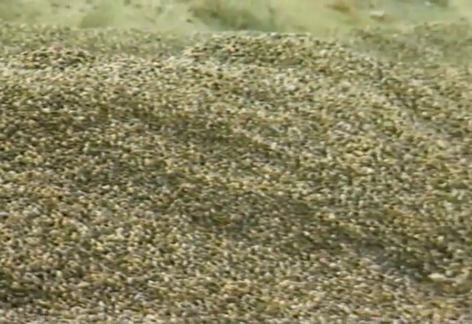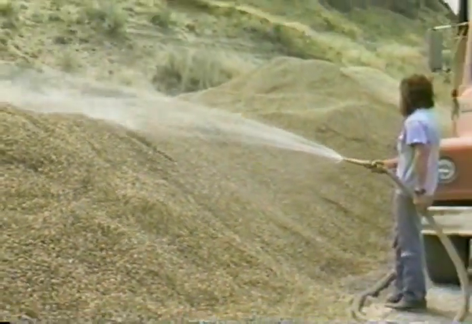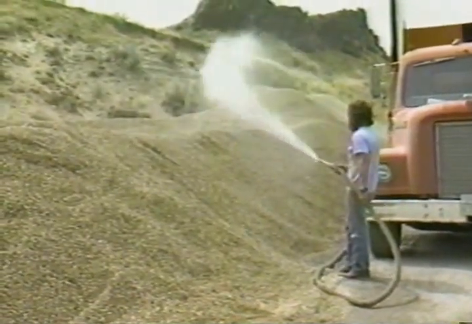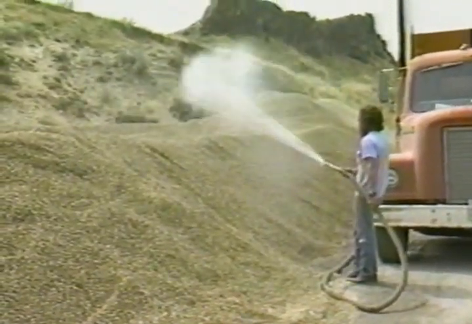If an emulsion is specified, see that the chips are in a surface damp condition. That will keep them from absorbing water from the emulsion. Before use, they should be watered down and then allowed to drain, so that they're moist but not dripping wet when spread.